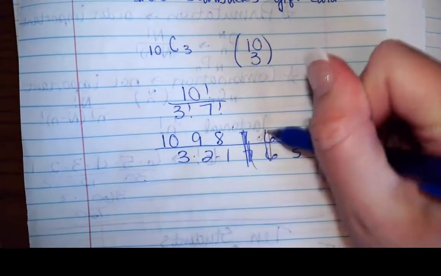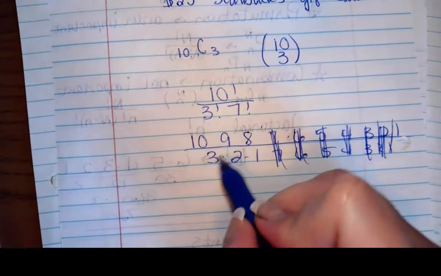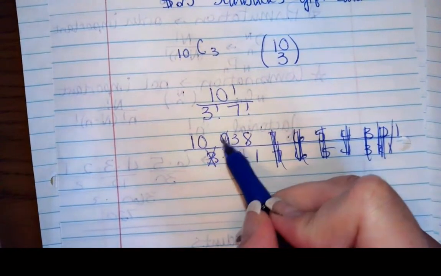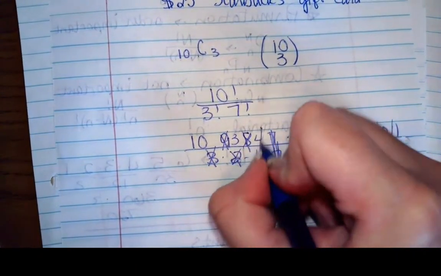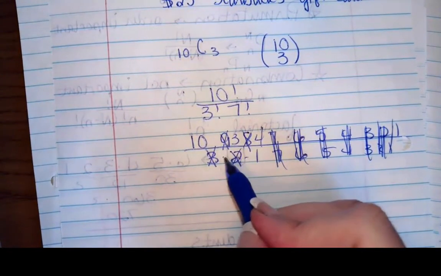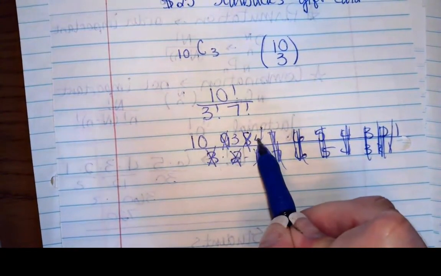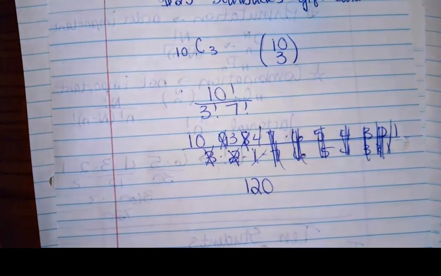Well, any number divided by itself is 1. And so now I've got a 3 and a 2. So if I divide out the 3 from the 9, 9 divided by 3 is 3. If I divide out the 2 from the 8, 8 divided by 2 is 4. And 1 divided into anything doesn't change. So now I've got 10 times 3 times 4, which is going to be 120. So now, instead of 720 different ways, there's only 120 different ways when order does not matter.